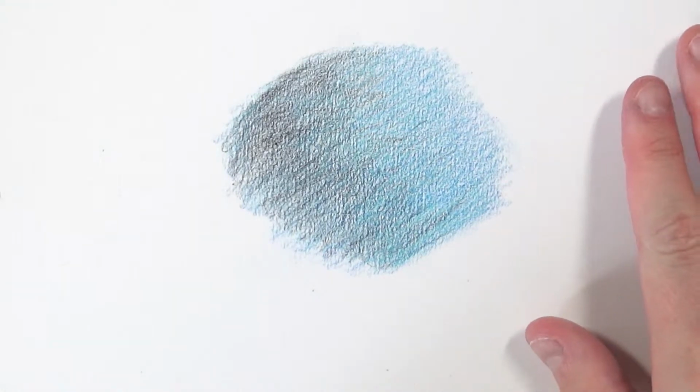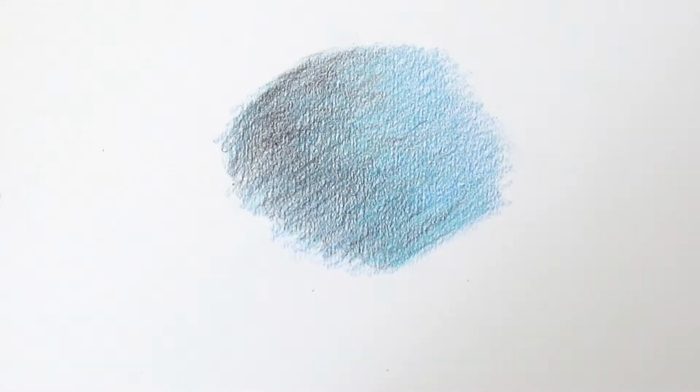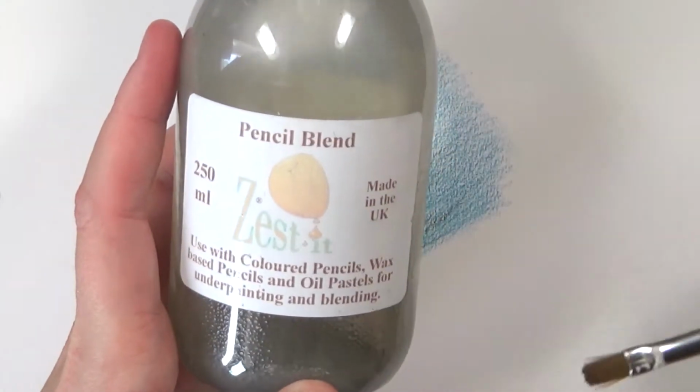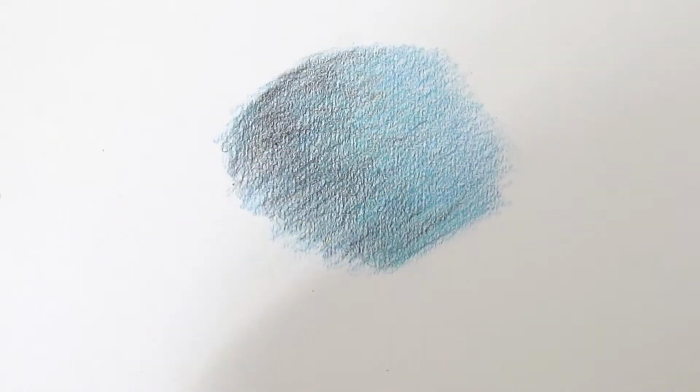Okay, so now that you've got your first layer done, the thing you need to do next is blend it out with solvent. So what I'm using is the pencil blend by Zest It, and you can also use things like paint thinner or Gamsol and odourless alcohol and stuff like that. I've heard a good one for people in America is the Mona Lisa odorless paint thinner, but you can try out lots of different things, but I like this one because it's specifically made to blend out coloured pencils, and it's meant to be a bit less toxic.